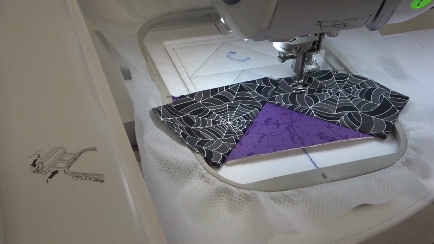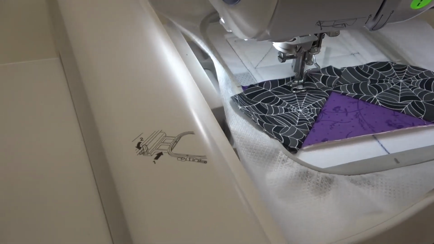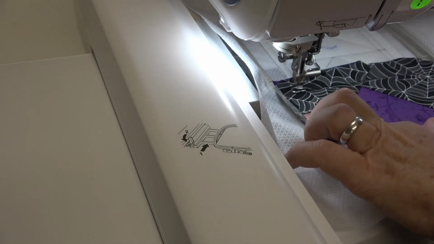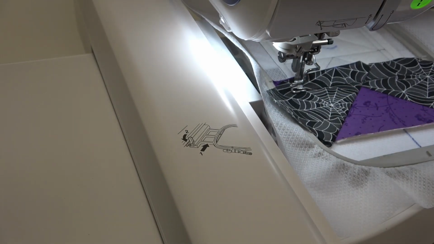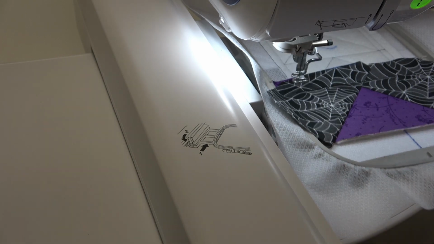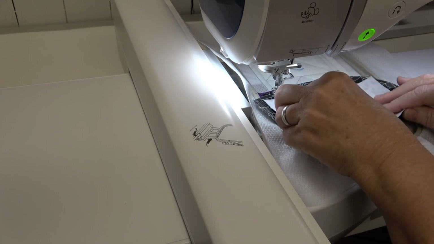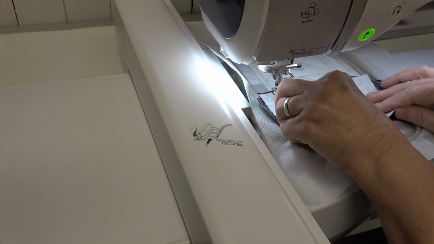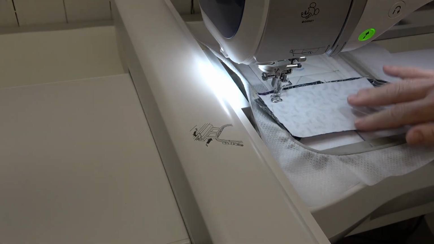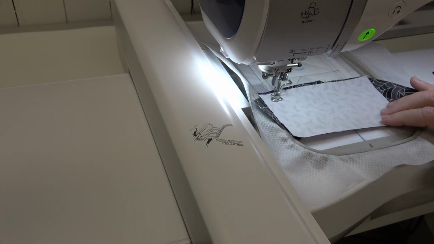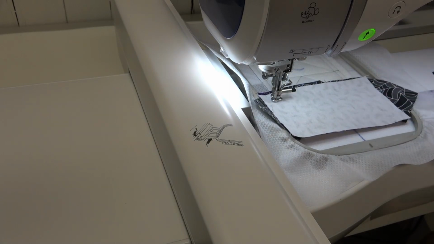Hopefully that doesn't catch. Nope, good. Okay, and we're going to put this down about 1/4 of an inch over that placement line. We got way too much fabric here. You can't even see your template anymore.